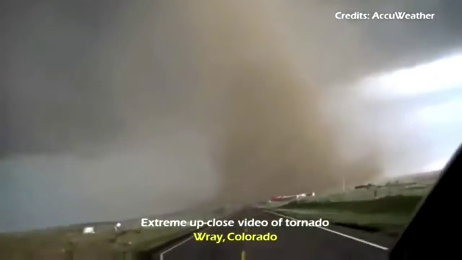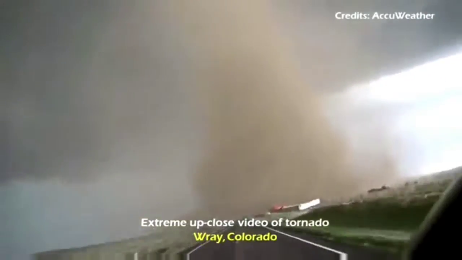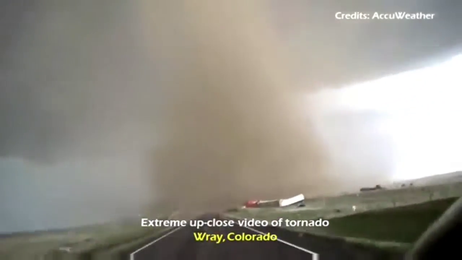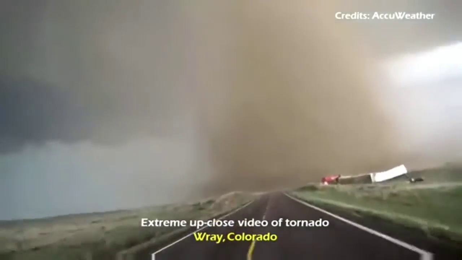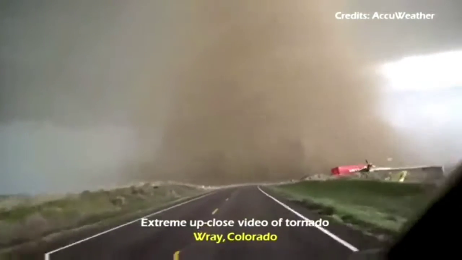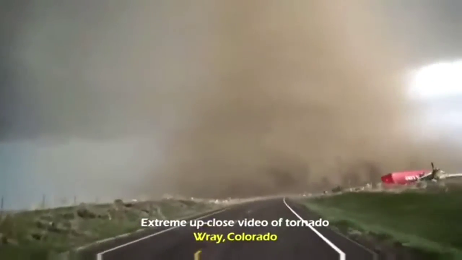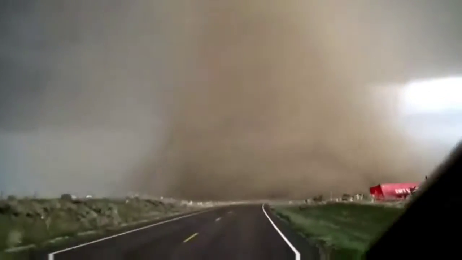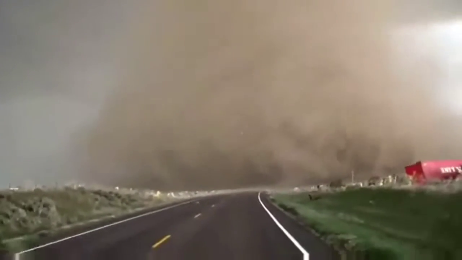A tornado is a violent and dangerous rotating column of air that is in contact with both the surface of the earth and the base of a cloud. It is also referred to as a twister or cyclone, although the word cyclone is used in meteorology in a different sense.